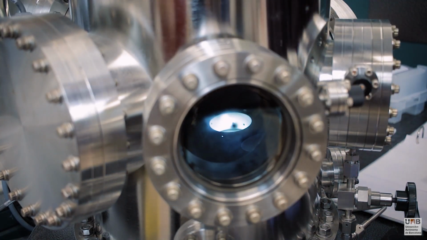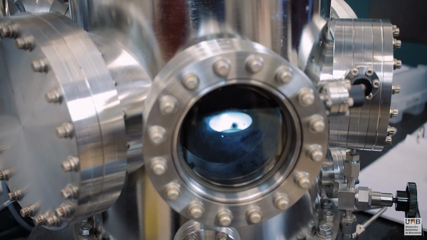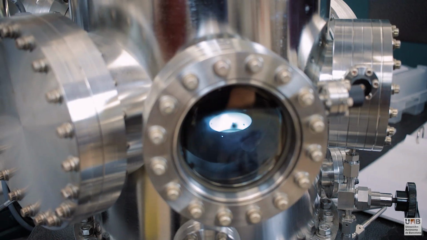And you can now see a plasma flowing in the chamber. That's what this kind of glowing light you see is. That's the argon atoms hitting the target material, and then copper being ejected inside the chamber towards the substrate.